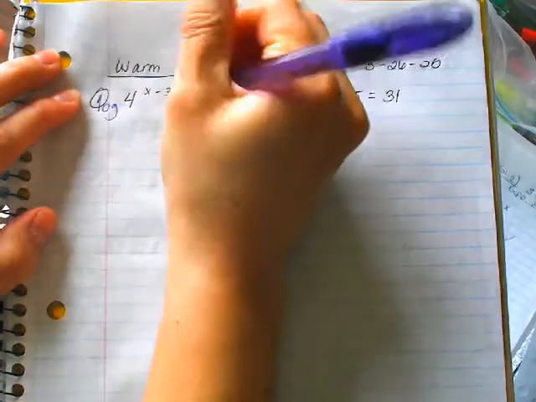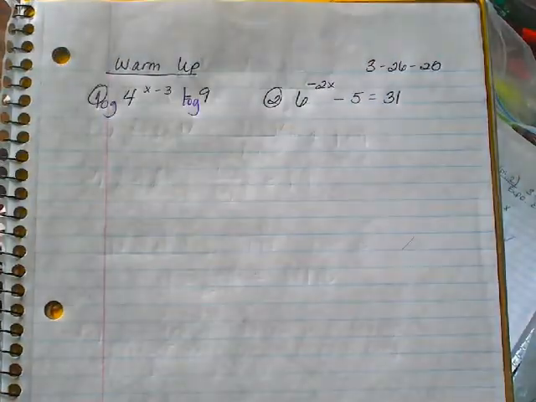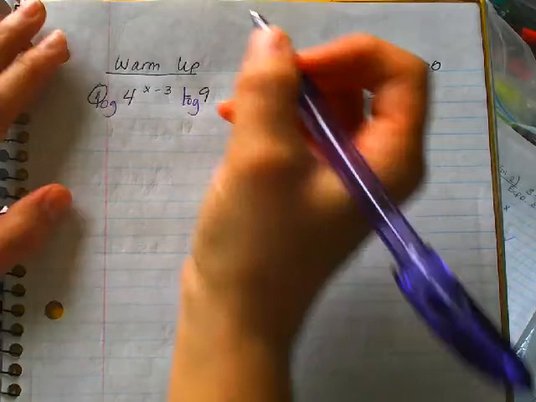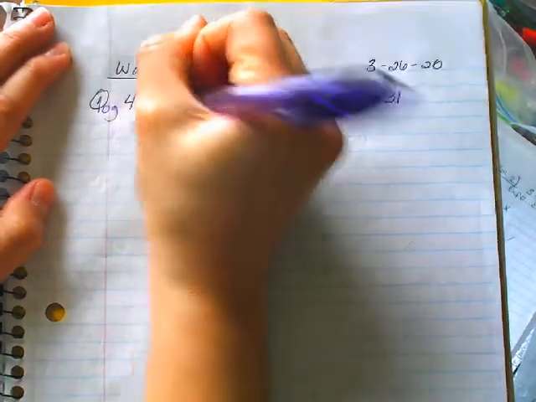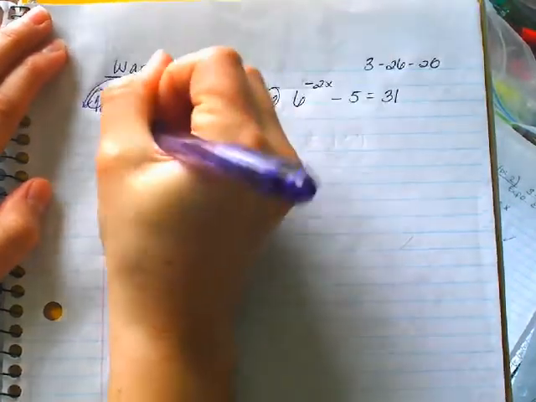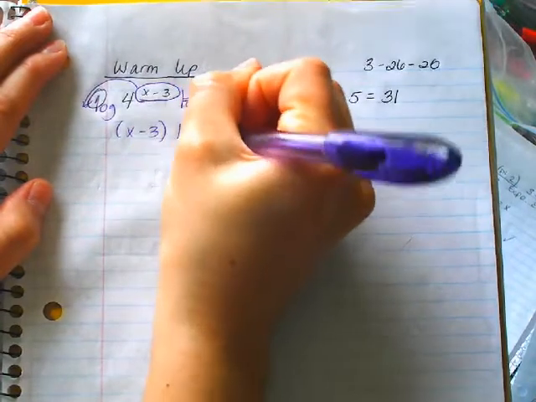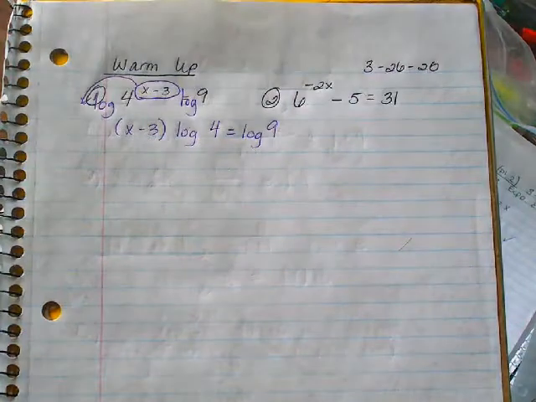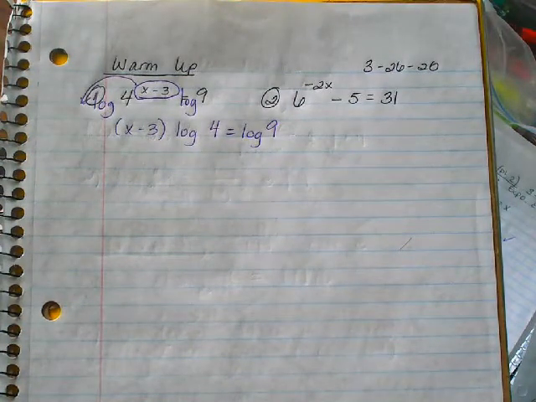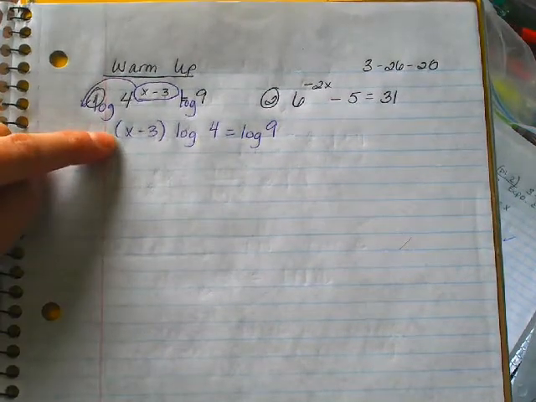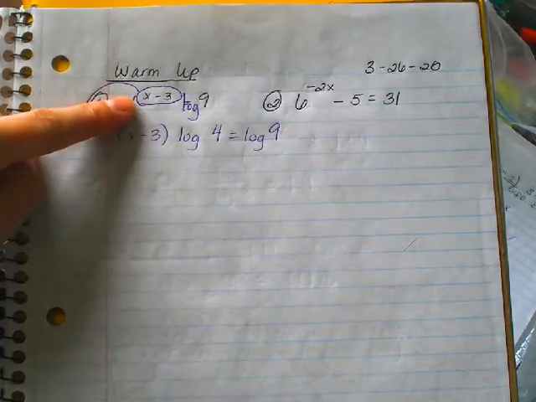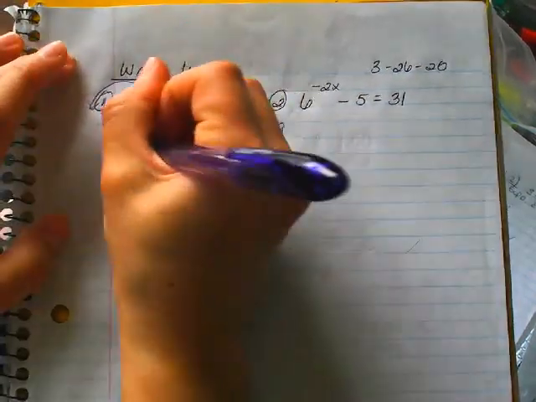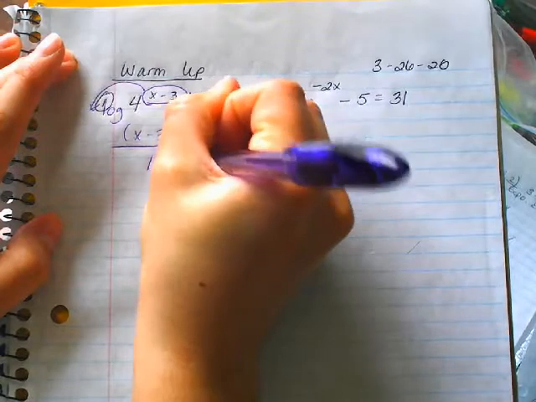So I am going to solve for x by taking the common log on both sides of the equation. And by taking the common log on both sides of the equation, it allows me to use the exponent rule of logarithms to pull x minus 3 out front and turn it into a coefficient. X minus 3 times log 4 equals log 9. Remember that x minus 3 is a quantity because it was together located inside that exponent. We're going to divide both sides by log 4.